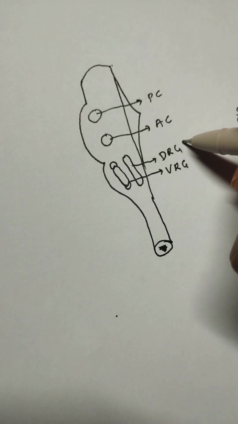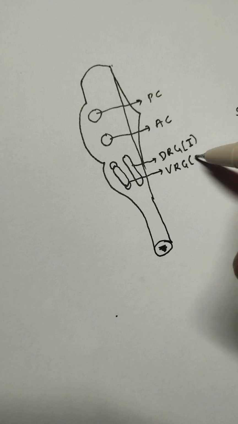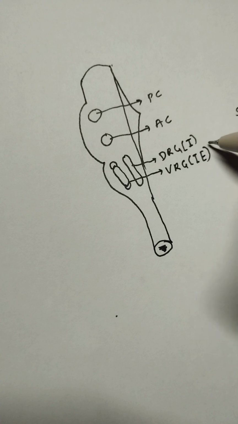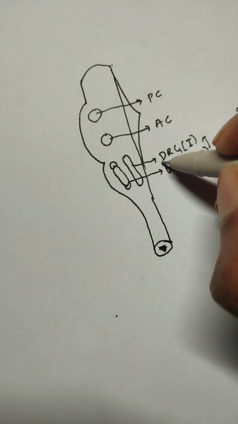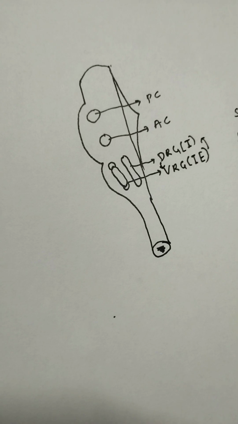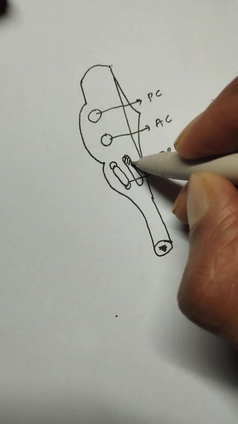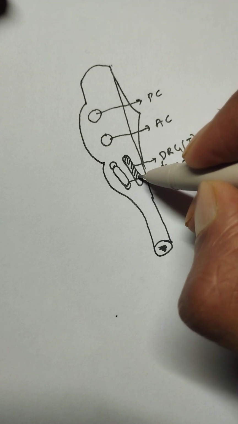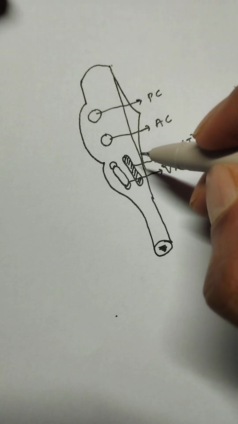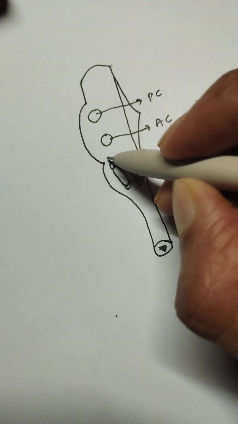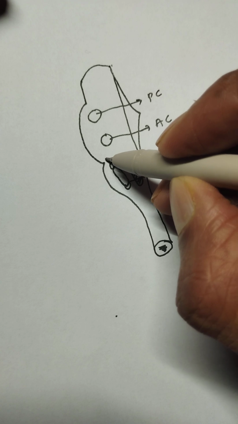The dorsal group are mainly inspiratory neurons, whereas the VRG contains both inspiratory as well as expiratory neurons, and they inhibit each other. One should understand that the inspiratory group of neurons play a very important role in the regulation of respiration because of the pacemaker cells, which are called the pre-Botzinger complex.